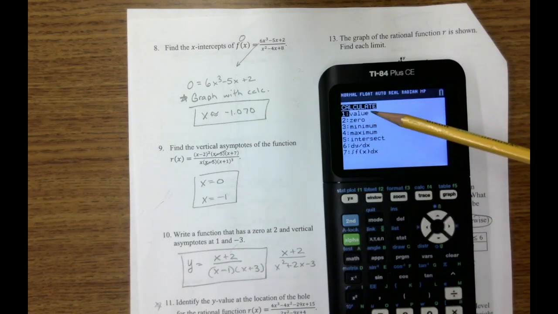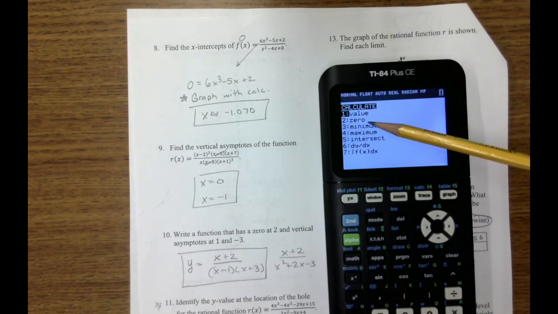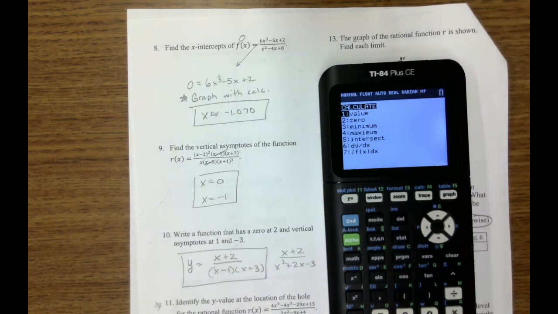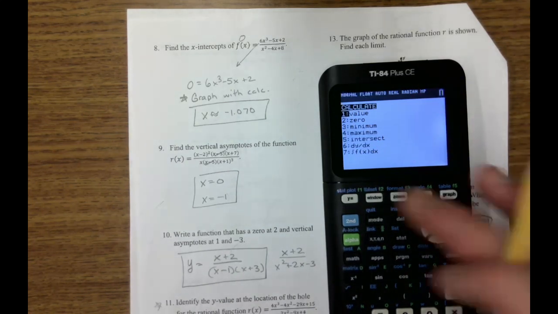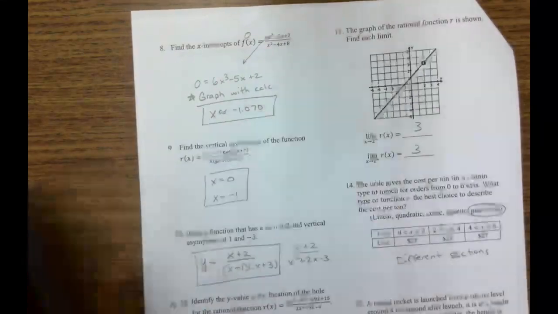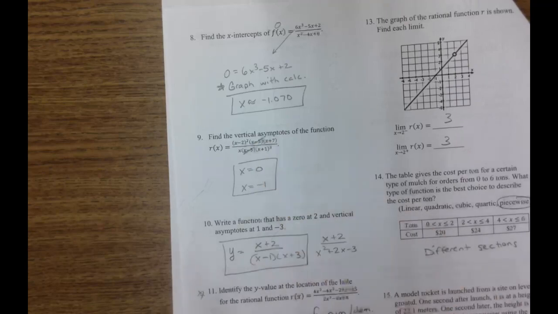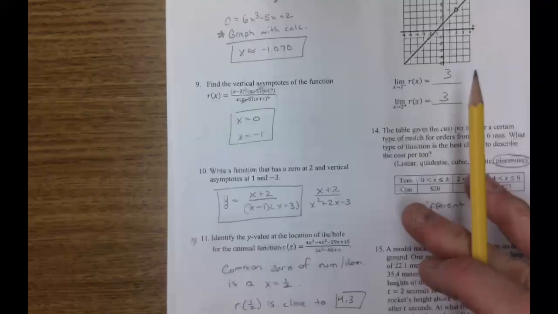You can find values on your graph. You can find zeros. You can find mins. You can find maxes. You can find where 2 points intersect. And choices 6 and 7 are stuff that you're going to use in calculus. All right, let's go on. Vertical asymptotes. Well, if you cross off the holes, you're left with 2 asymptotes.